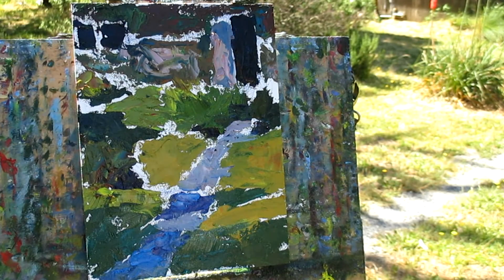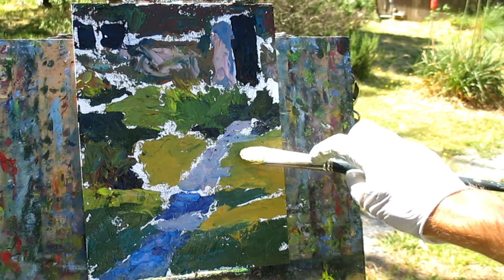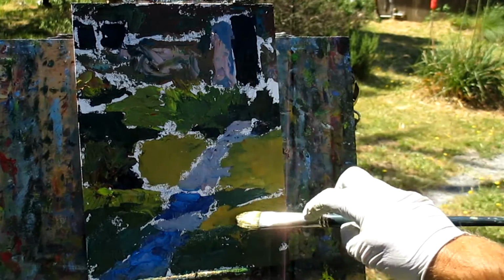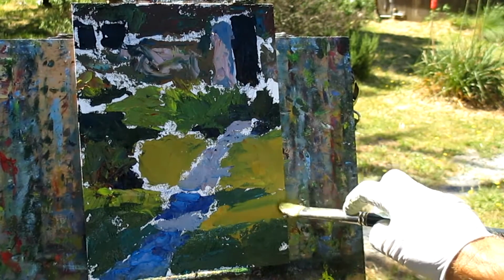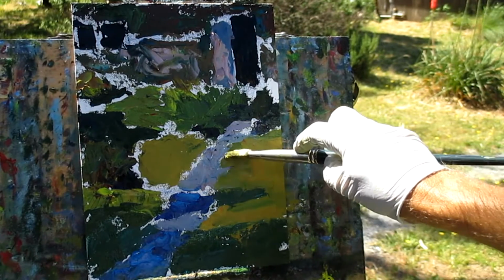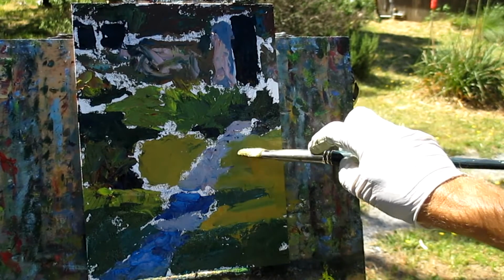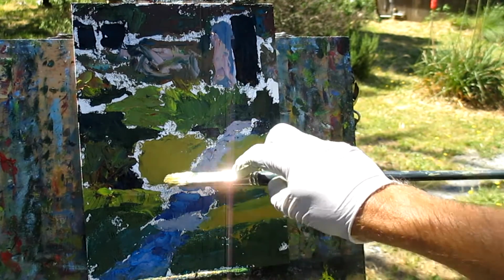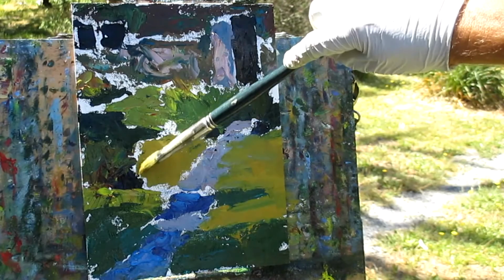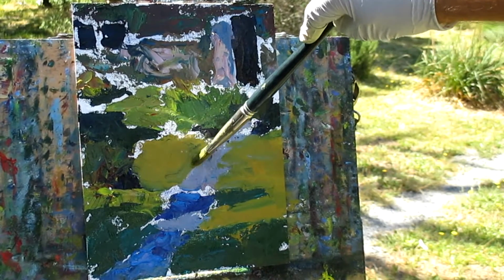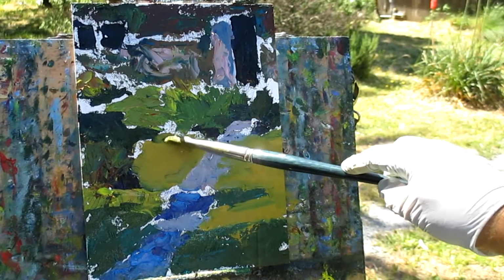Okay, so now I'm ready to brush everything in. In this case, I'll start with the grass here. And I'll get that pushed up into the edges. And it's okay if I blend in to the color. It'll soften that, which is fine. I can always find the hard edges again later.